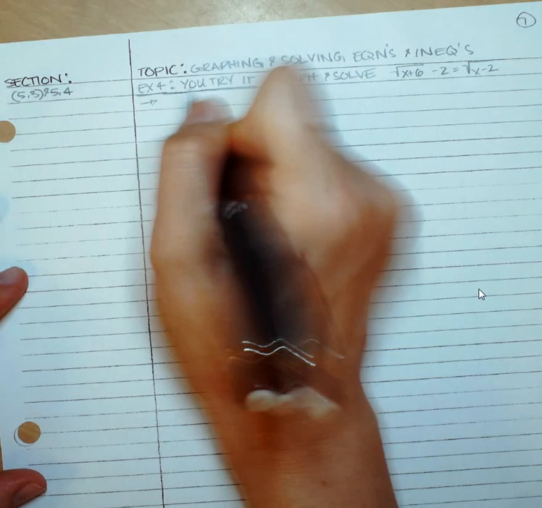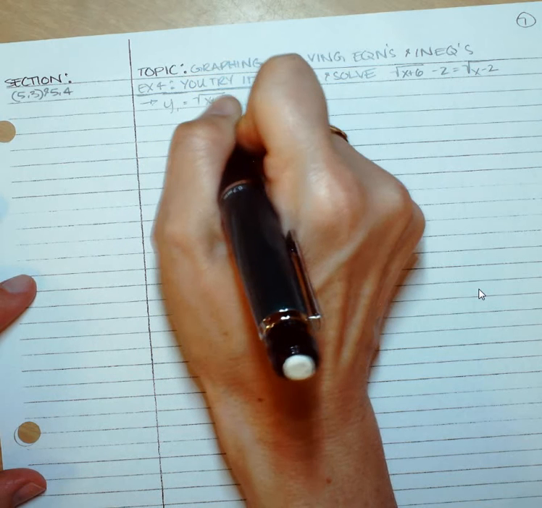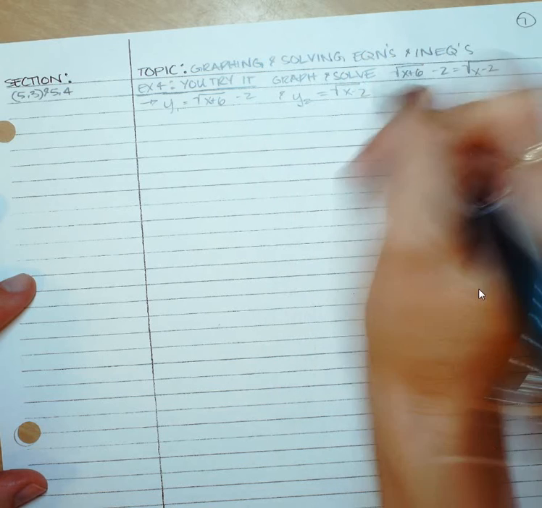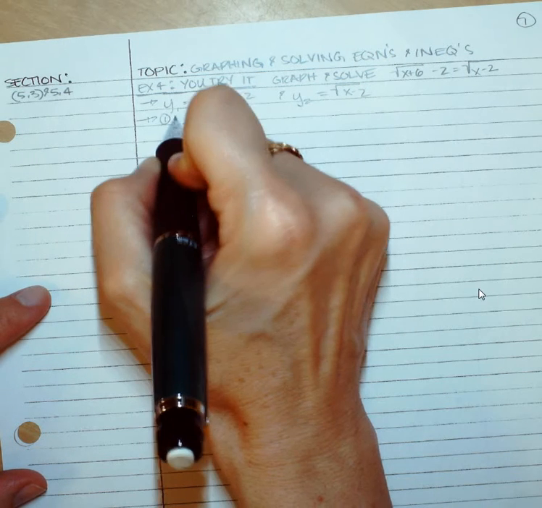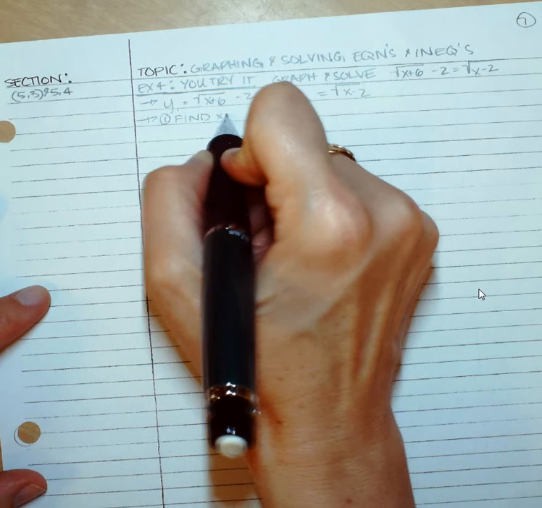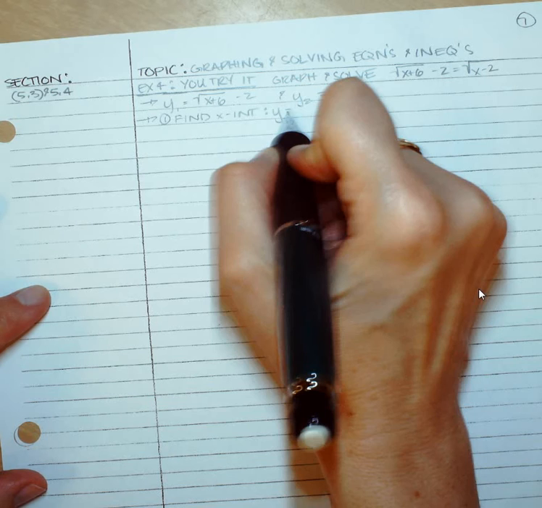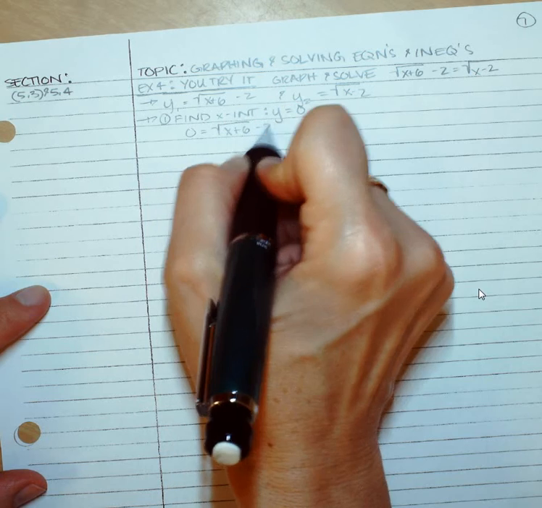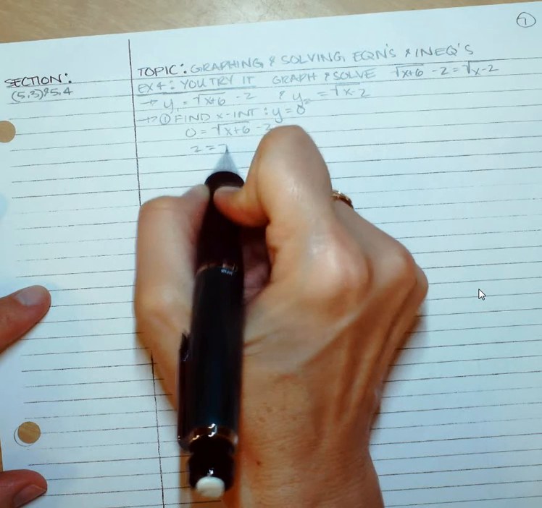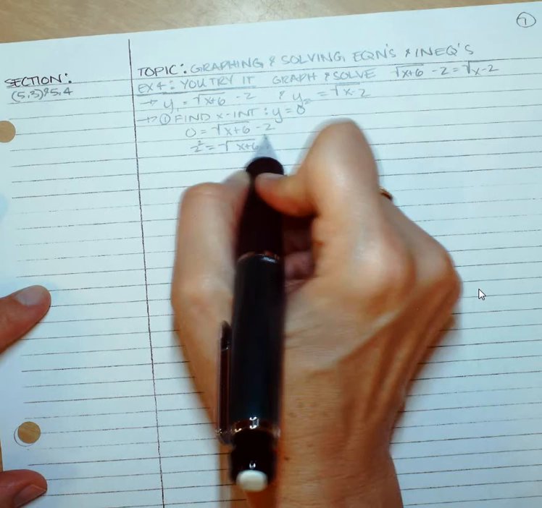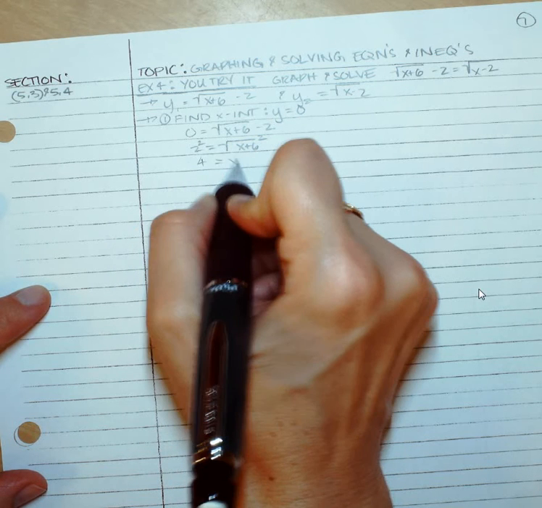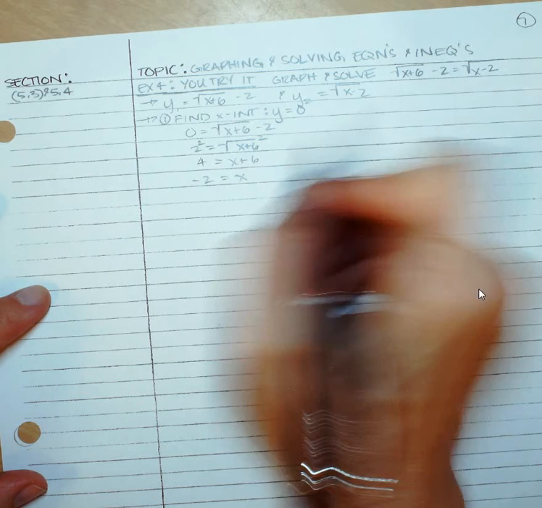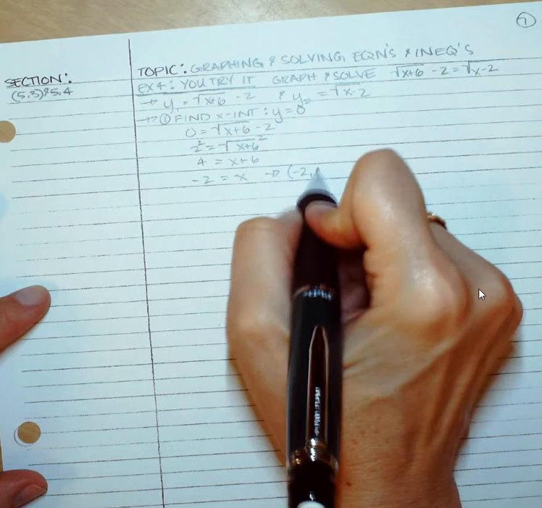Okay, so I'm going to say y1 is the square root of x plus 6 minus 2, and y2 is the square root of x minus 2. So again, finding our x-intercepts, we let y equal 0. So I have 0 equals the square root of x plus 6 minus 2. When I add 2 to both sides, I get 2 equals the square root of x plus 6. Now I'll square both sides. That gives me 4 equals x plus 6, and I'll subtract 6, so I get that x equals negative 2. So that gives me the point negative 2 comma 0.